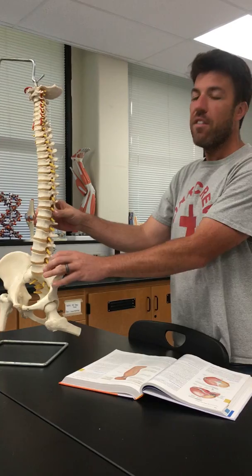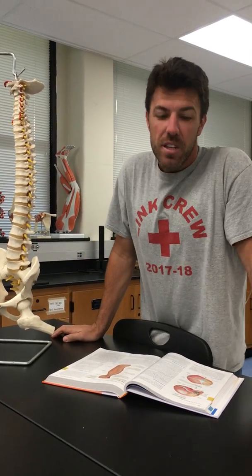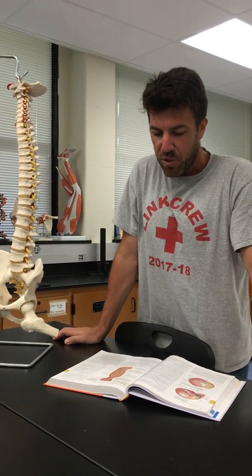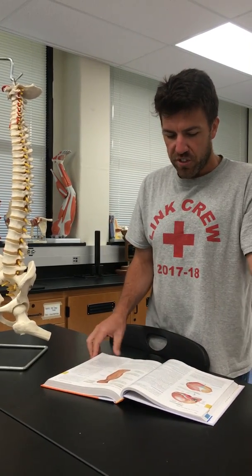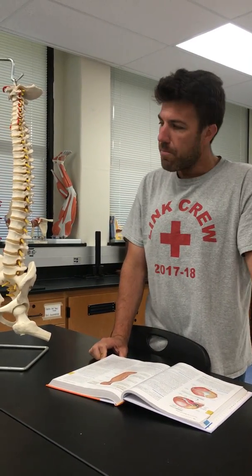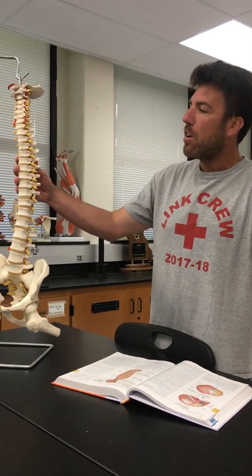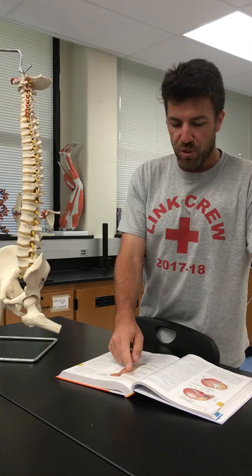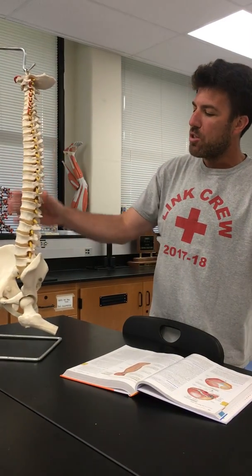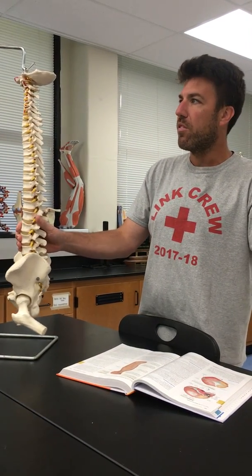We're going to talk about the vertebra today, everybody, while you have a sub. So hopefully you watch this video. We're on pages 162 and 163 in the textbook. The first thing I want to talk about are these spinal curvatures. Now, this guy doesn't have great spinal curvatures, but there are a total of 4 spinal curvatures that we want to be familiar with for the test.